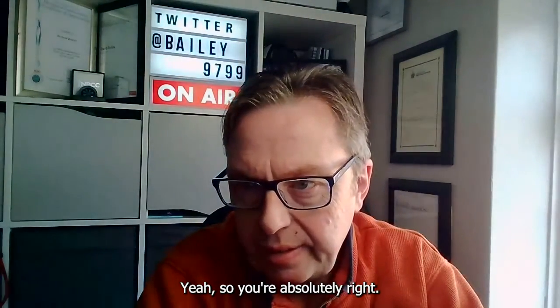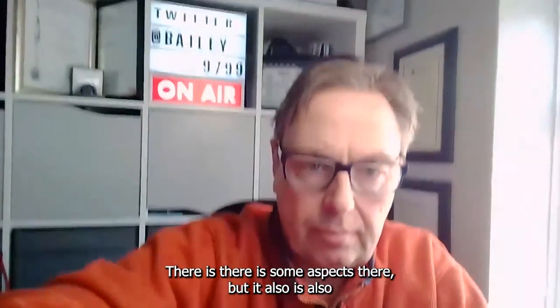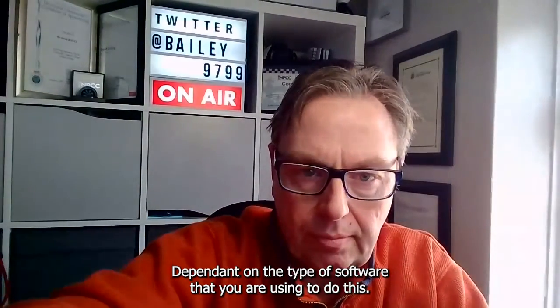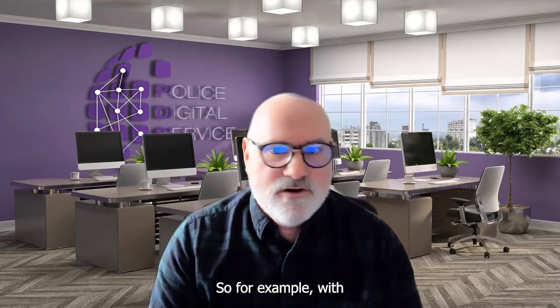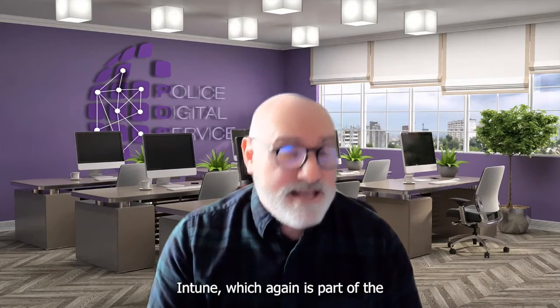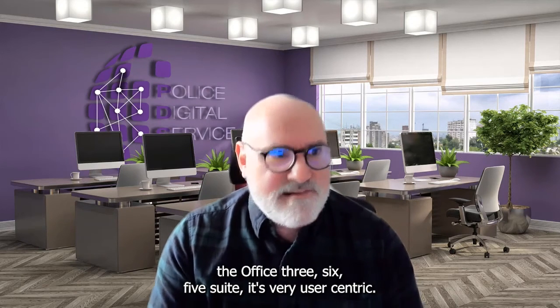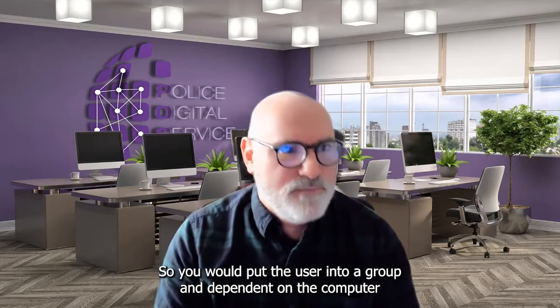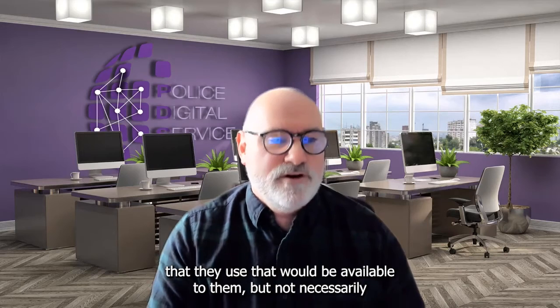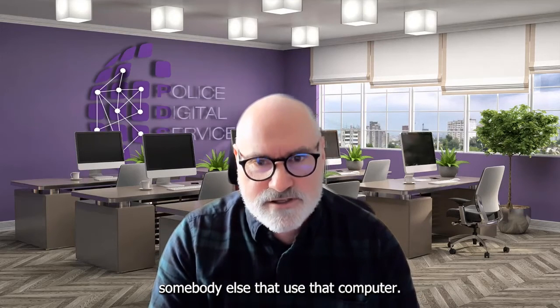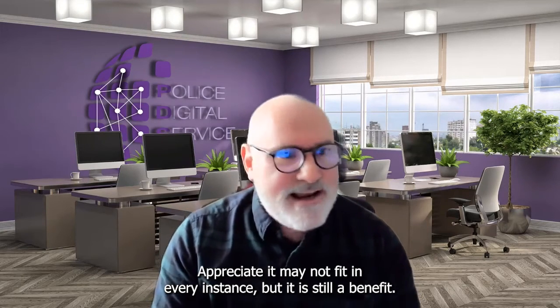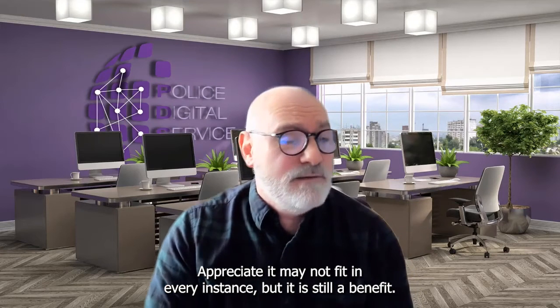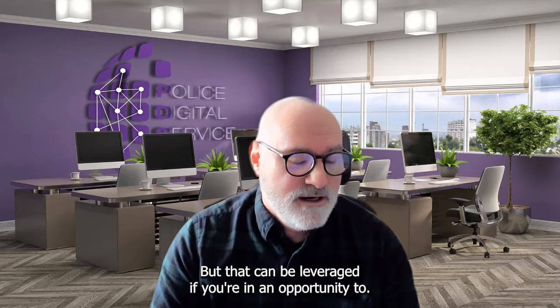Yeah, so you're absolutely right. There are some aspects there, but it's also dependent on the type of software that you're using to do this. So, for example, with Intune, which again is part of the Office 365 suite, it's very user-centric. So you would put the user into a group, and depending on the computer that they use, that would be available to them, but not necessarily somebody else that uses that computer. I appreciate it may not fit in every instance, but it is still a benefit that can be leveraged if you're in an opportunity to.